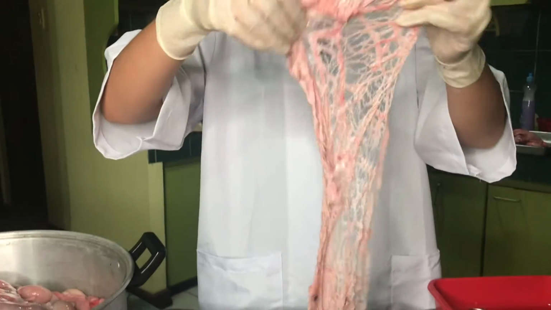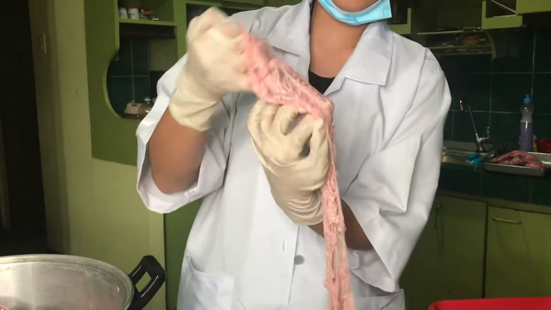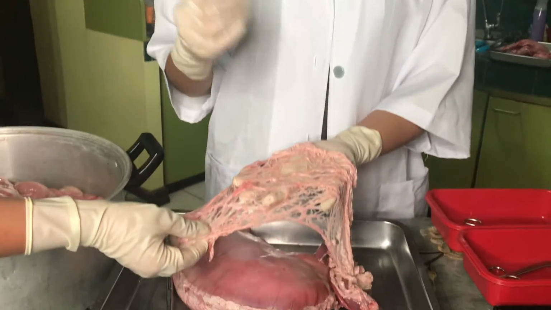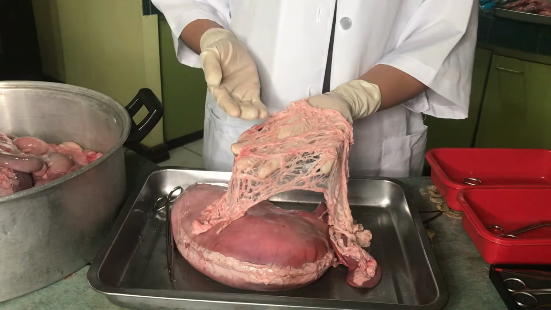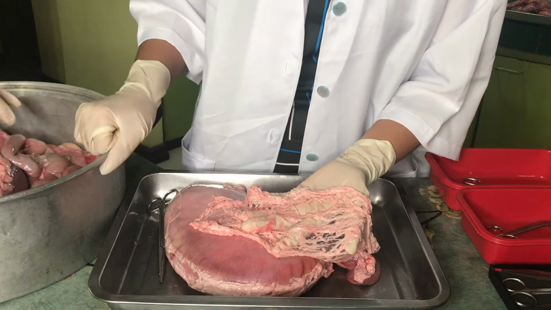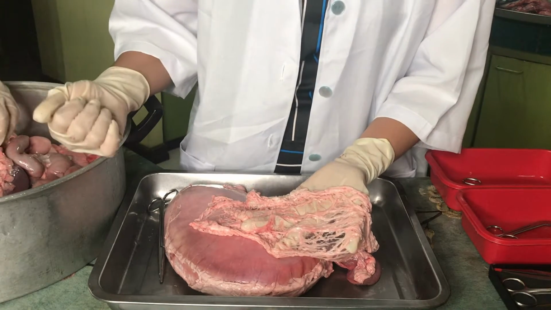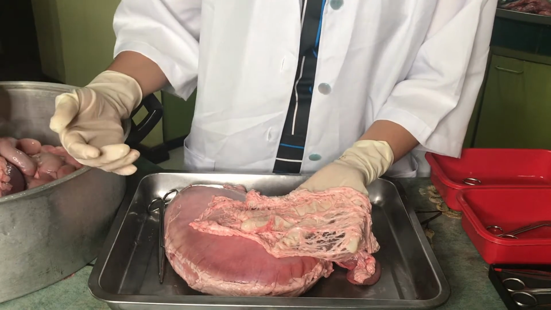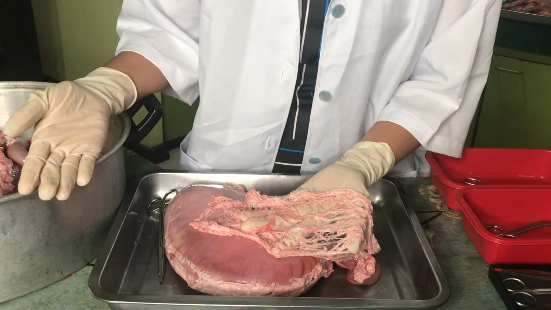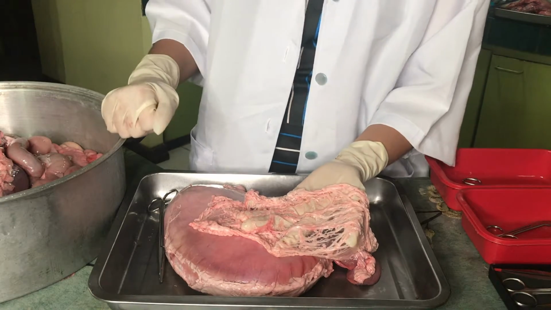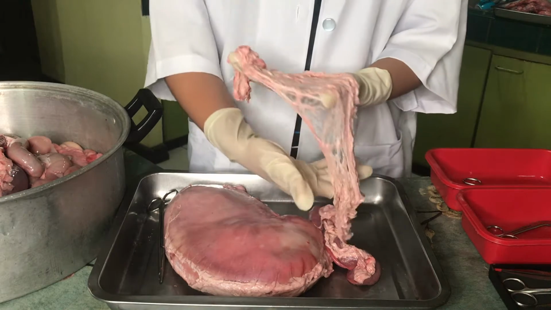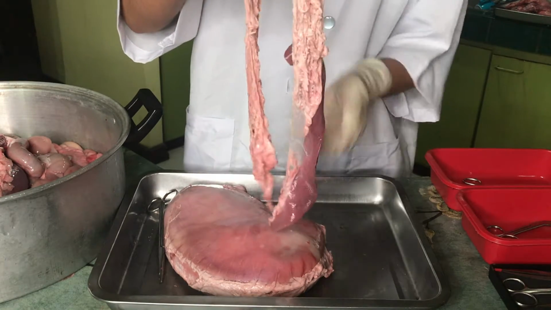As you can see, this structure here is like a lace that is attached to the stomach, and this thing is called the omentum. The omentum is a large flat adipose tissue layer covered by visceral peritoneum that hangs down from the greater curve of the stomach, floating on the surface of the intraperitoneal organs, mostly the small and large bowel. And attached to this omentum is the spleen.